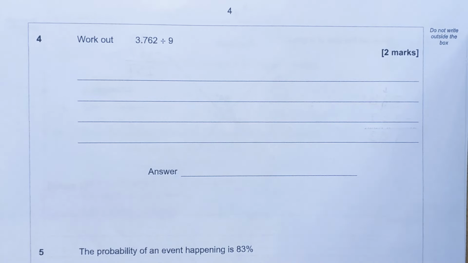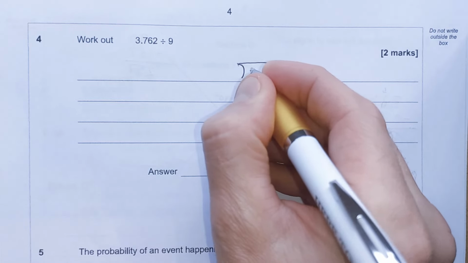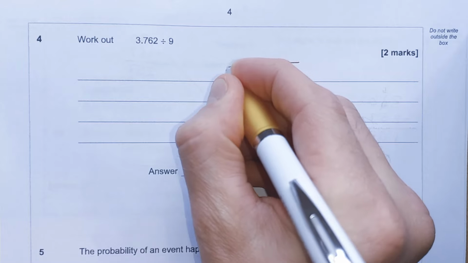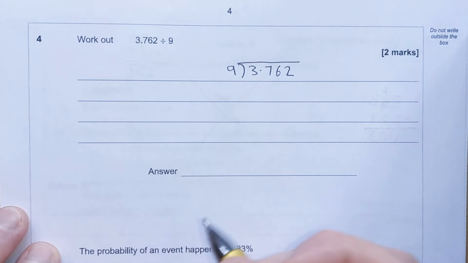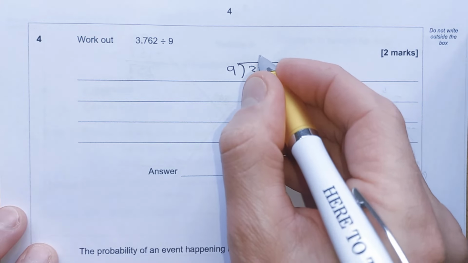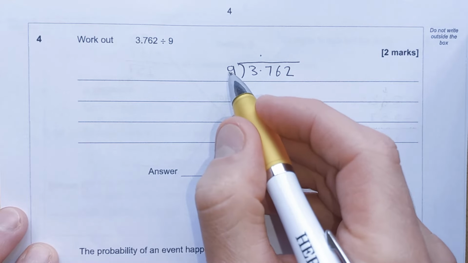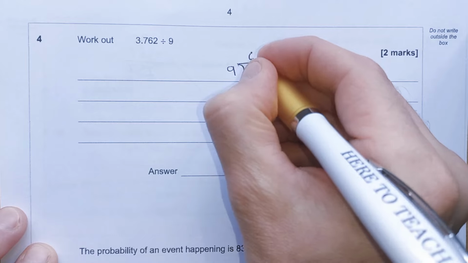Question 4. Work out 3.762 divided by 9. Well, I'm going to use the bus stop method. So the 3.762 goes in the bus stop, 9 on the outside. Okay, it doesn't matter we've got a decimal, we're just going to treat it as if this was just one big number. But what we will do is also have the decimal point in the answer in the same position. So 9 into 3, well 9's bigger than 3, so it's going to go 0 times.